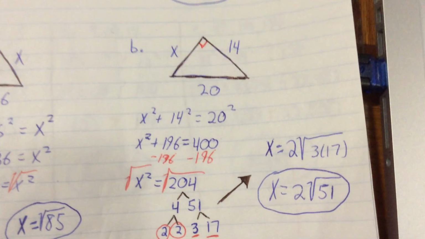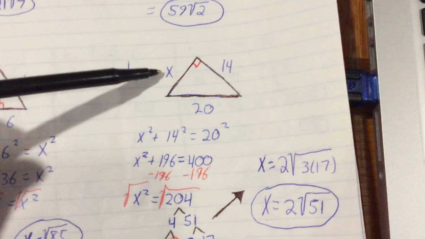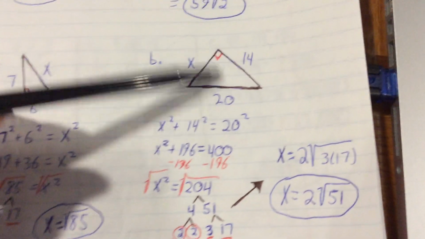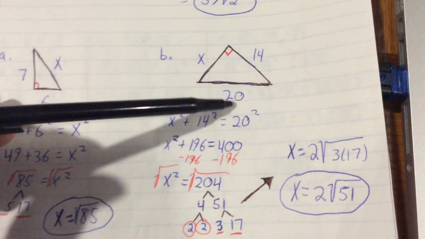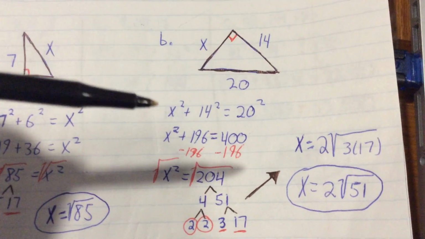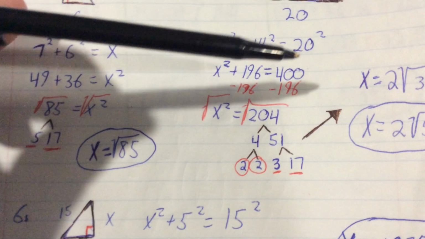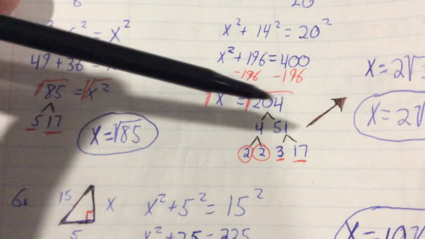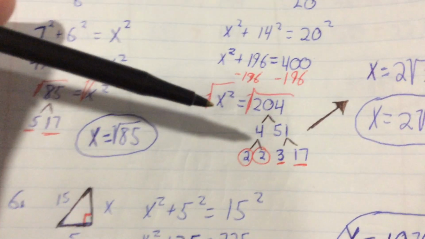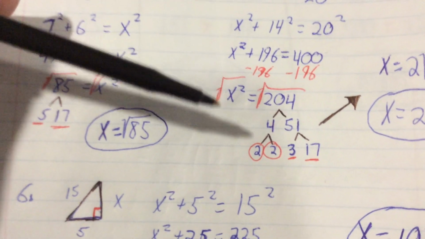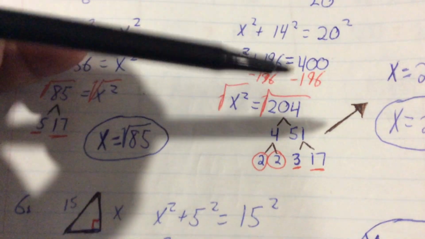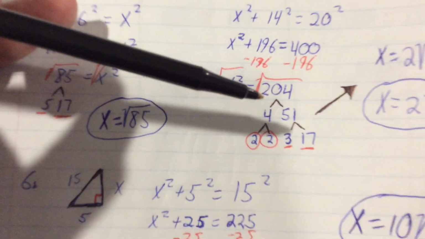Looking at B, we got a Pythagorean theorem. This time we're missing one of the legs instead of the hypotenuse. So remember, the hypotenuse is always by itself. So we got 20 by itself there. So we set up the Pythagorean theorem. 14 squared gives us 196. 20 squared gives us 400. We're going to subtract the 196 over and get 204 equals x squared. Remember, we're looking for x, so we got to take the square root of both sides. Now this one, we will have a little bit come out at least.